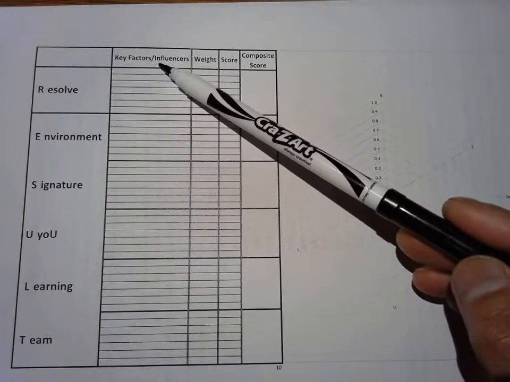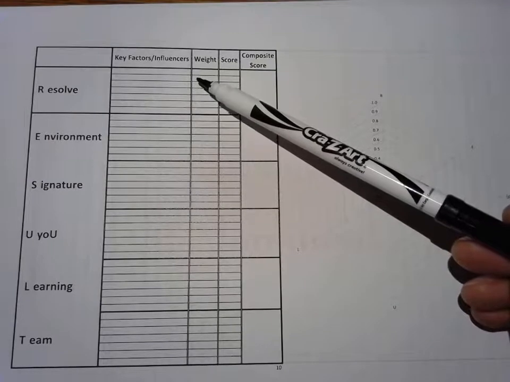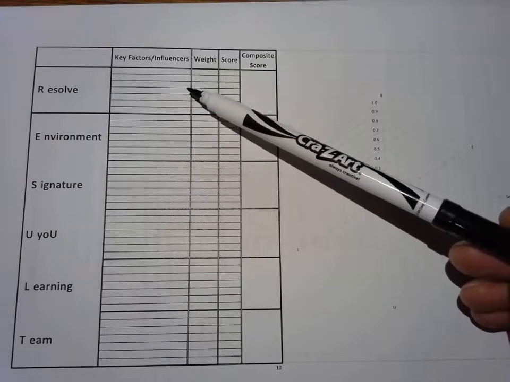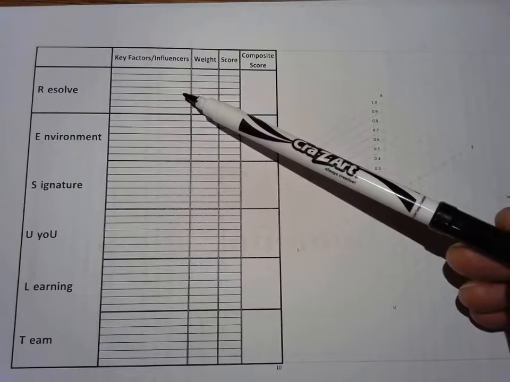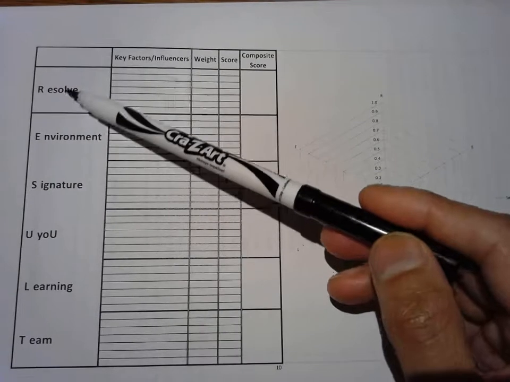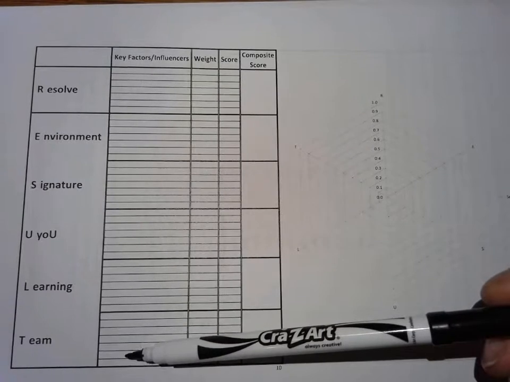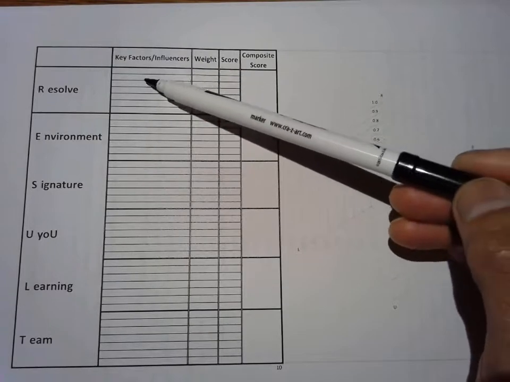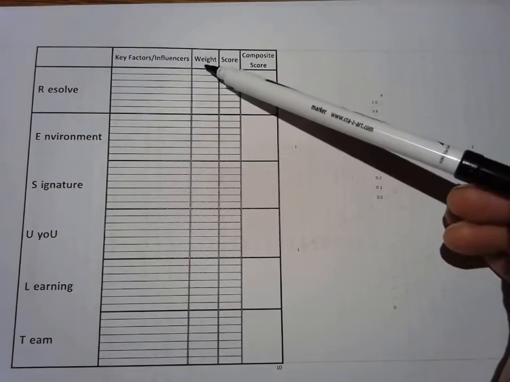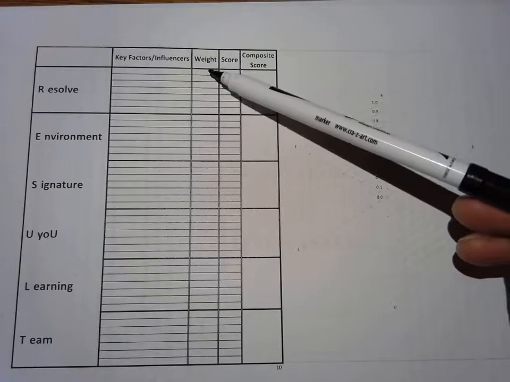Now, once you've listed the factors and influencers, you can give them a weight. For example, there may be some factors that you believe might be more significant or less significant than the others. And you can restrict this to each letter, so you don't have to worry across the board what the weight is. But let's say you looked at the two or three factors or influencers you put in R, resolve, then within the resolve category, you can give a weight.